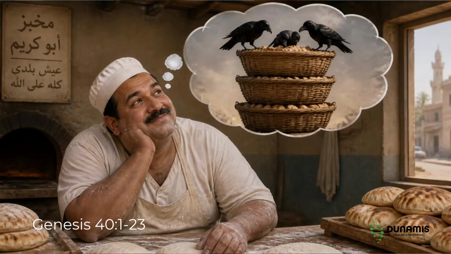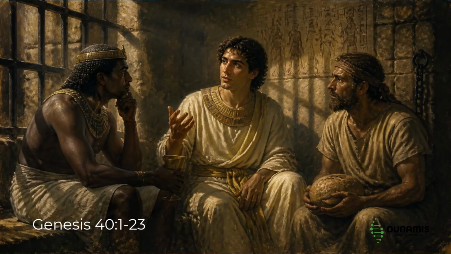Now, the baker shares his dream of how he had 3 baskets on his head and the birds ate out of the upper basket. Through the Spirit of the Most High, Joseph interprets these parables as 3 literal days in which the butler will return to his post serving Pharaoh, but the baker will be executed, and in 3 literal days, the events came true according to the interpretation.